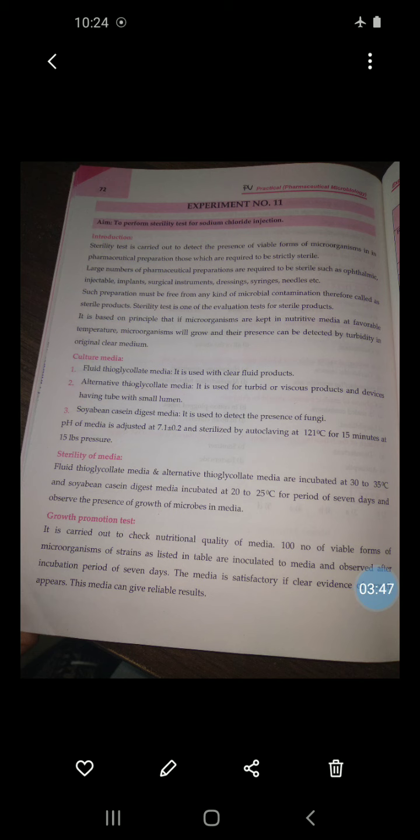Then the growth promotion test is carried out to check the nutritional quality of the media. 100 viable microorganisms of the strains listed in the table are inoculated into the media and observed after an incubation period of 7 days. If clear evidence of growth appears, the media is satisfactory and can give a reliable result.